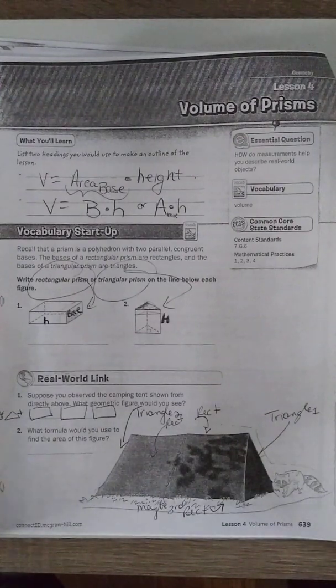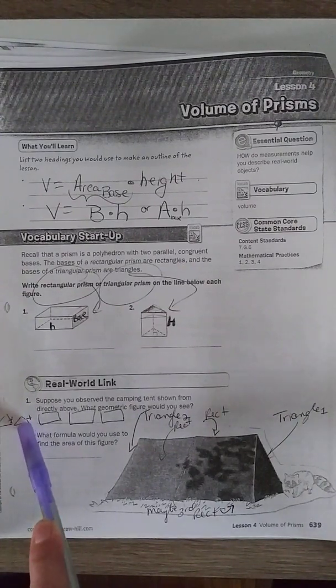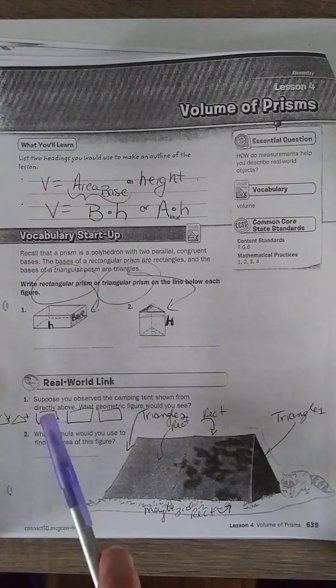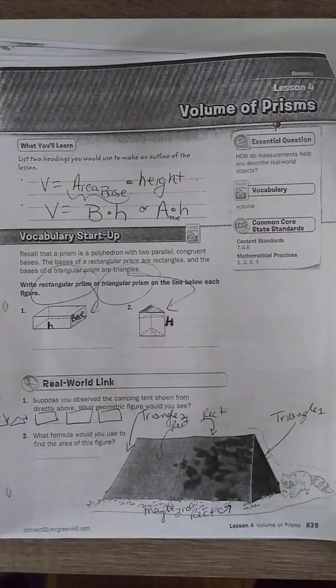You guys did surface area in previous years. So if I was going to use a formula for this surface area, I'd do 1/2 base times height plus another 1/2 base times height. And then I'd have the base and height of the rectangle on each side.